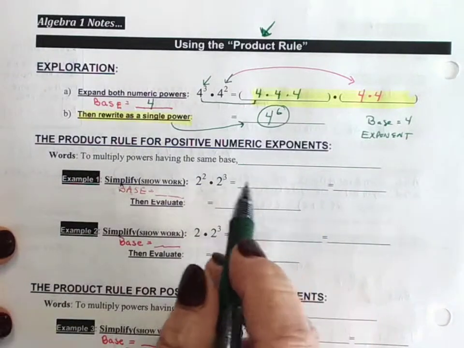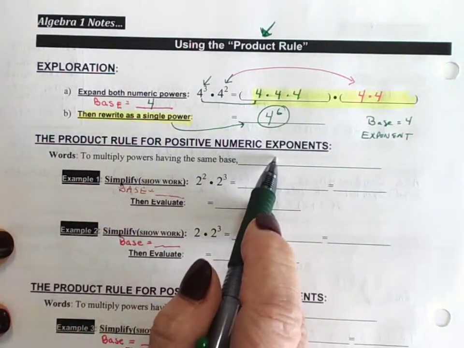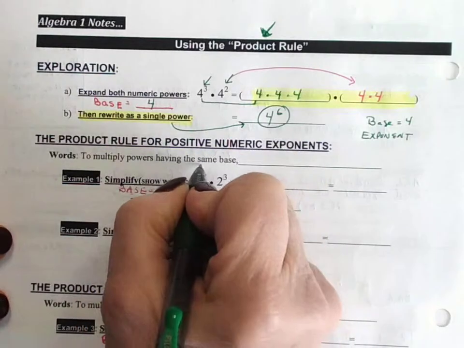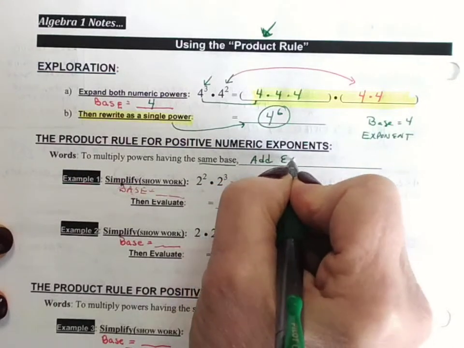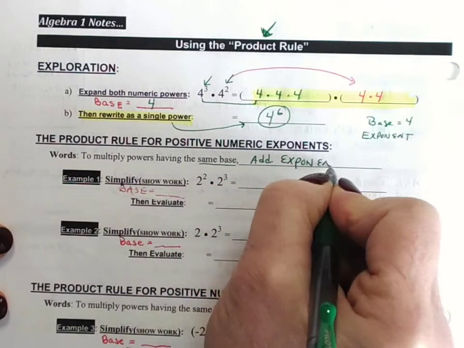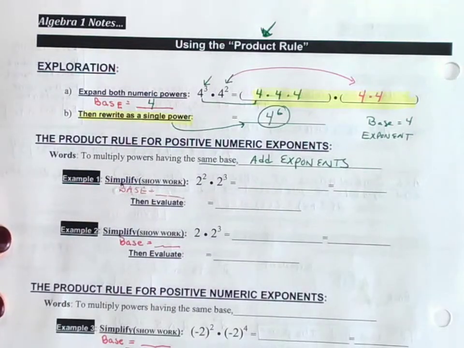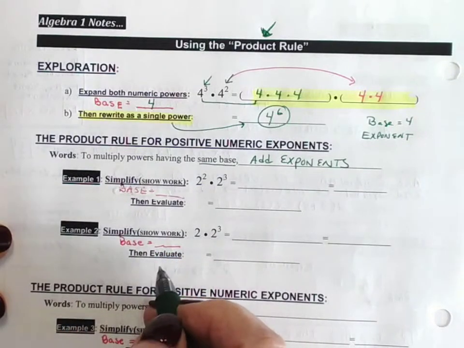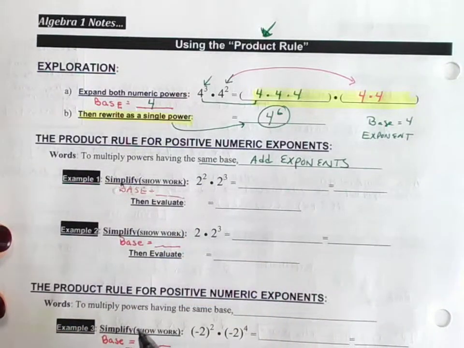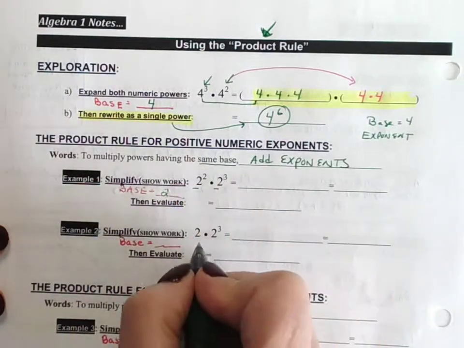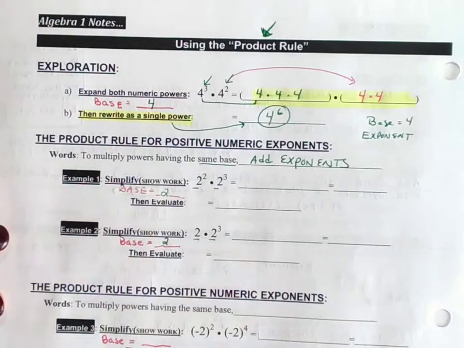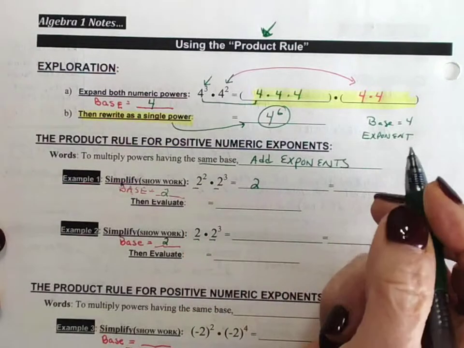So the rule for the product rule is that if you have the same base, add exponents. So for example 1 and example 2, what are the bases? Keeping this simple, the base here is 2. The base here is 2. So the base is 2.